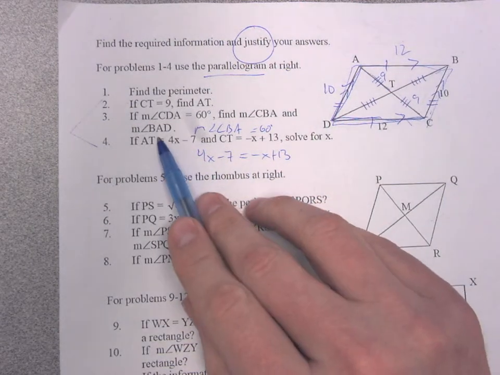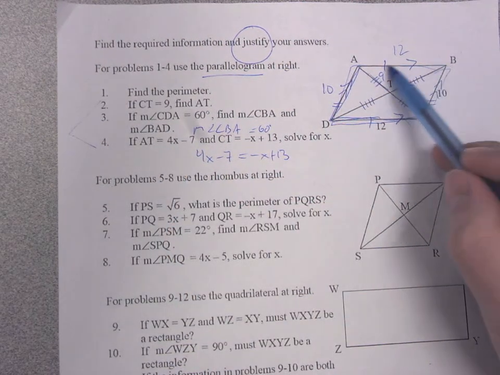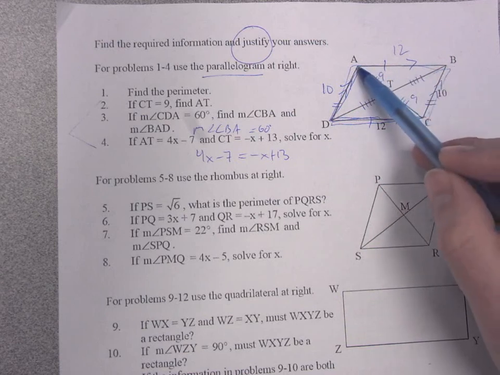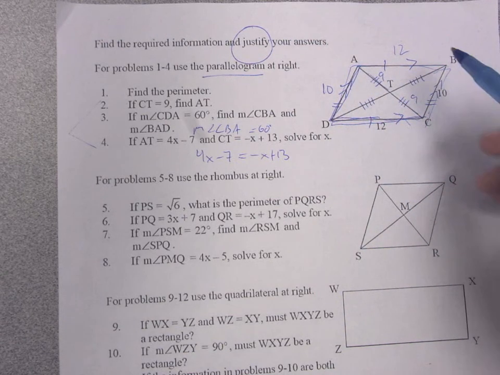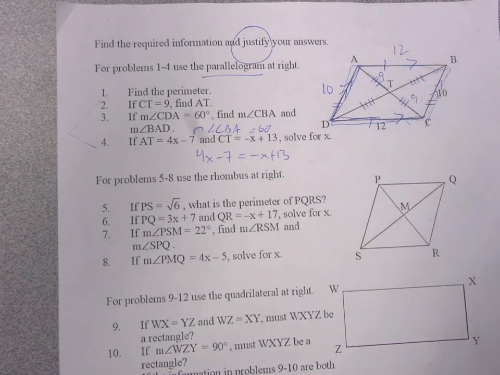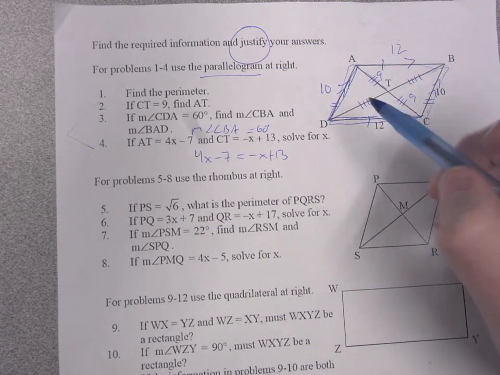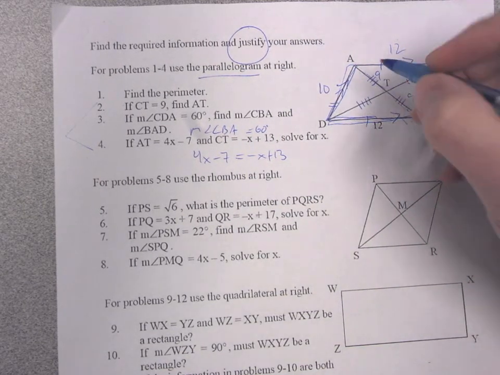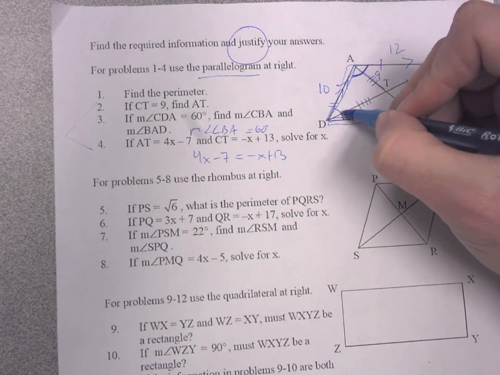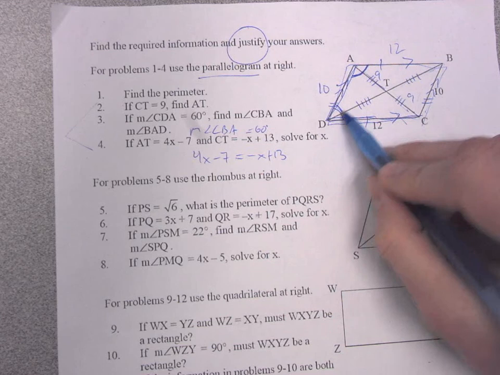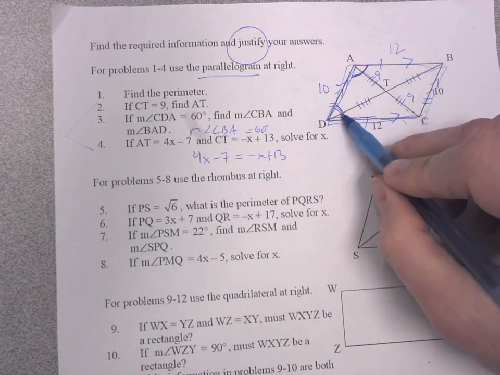It also talks about BAD. I don't think we talked about that. But remember that in a parallelogram, opposite angles are congruent, but consecutive angles are supplementary. So if you ignore the diagonals for a second, and you talk about this full angle here and this full angle right here, these have to add up to 180.